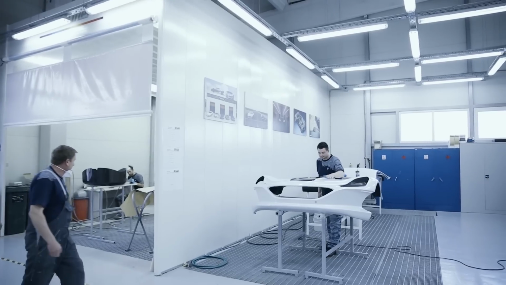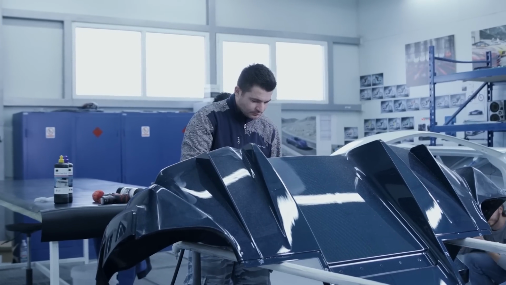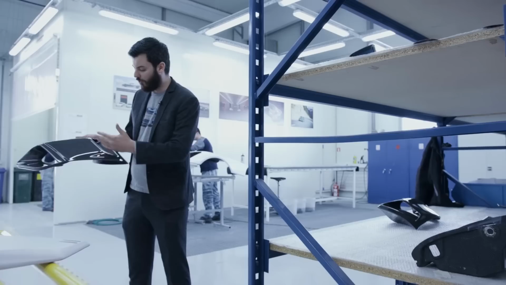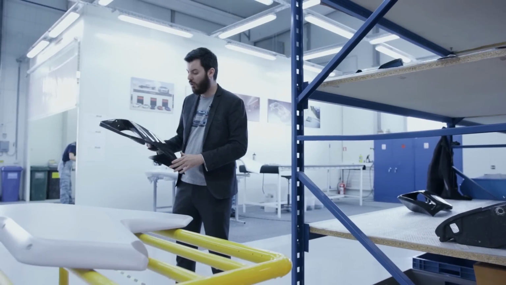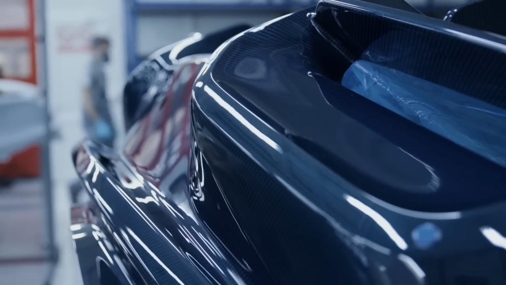So the paint shop is right next door to the carbon fiber production. So when we have some parts that are difficult to make, the guys can work with each other to figure it out. What's quite difficult to do is to get the perfect carbon fiber weave surface finish. We have worked years on that to get that really right, especially with complex shapes like this.